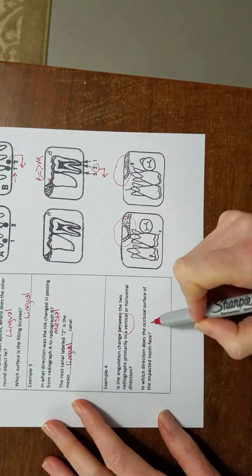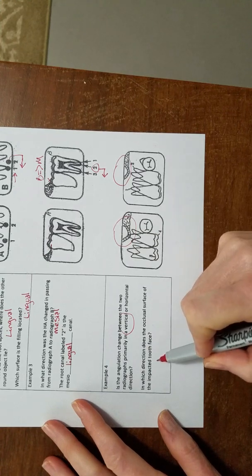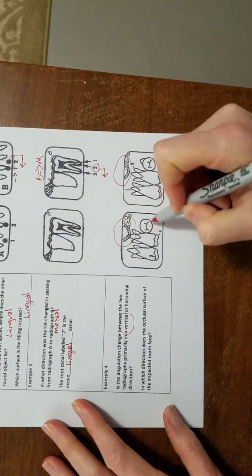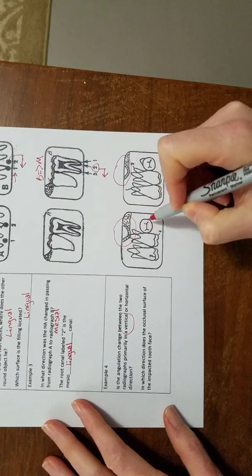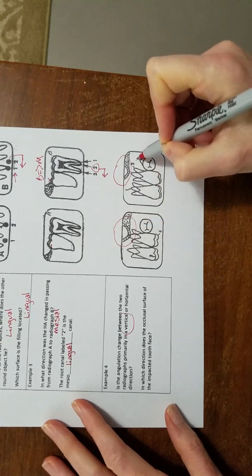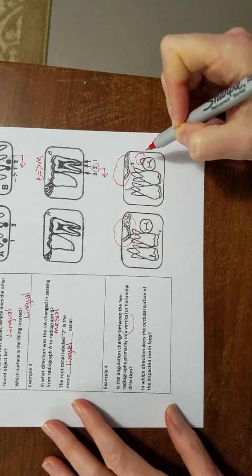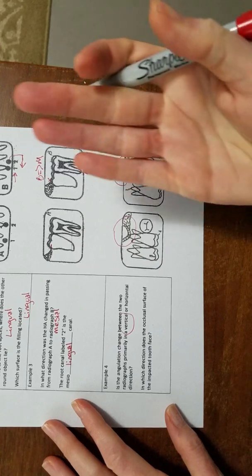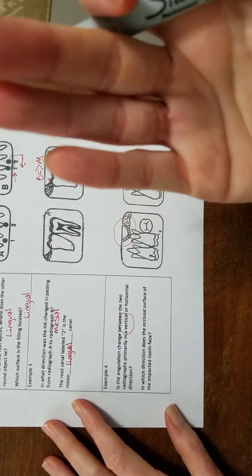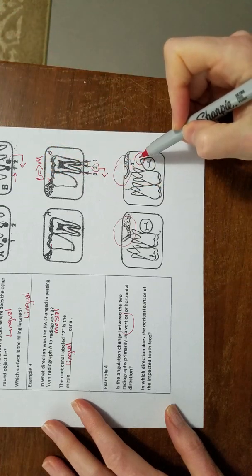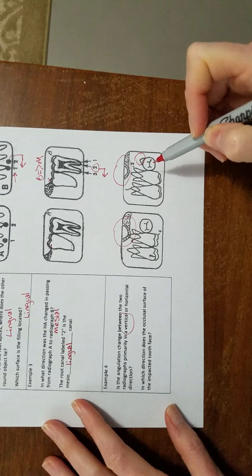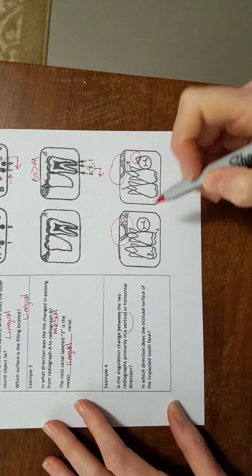In which direction does the occlusal surface of the impacted tooth face? So in this first film, we don't see any roots at all. And then in the second, we can start to see the apex of the root. So that means that the apex of the root went up, just like the zygomatic process went up. So that means that must be buccal. And so the crown, the direction of the occlusal surface, is facing lingual.